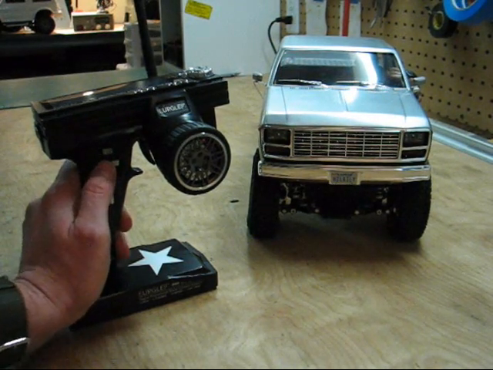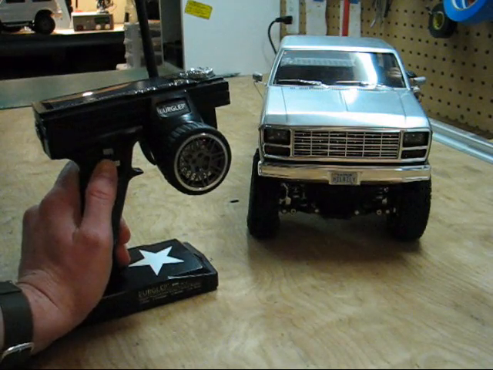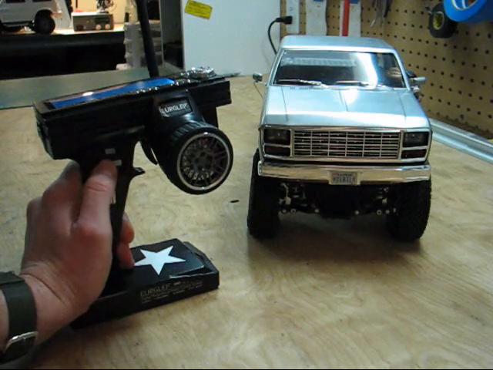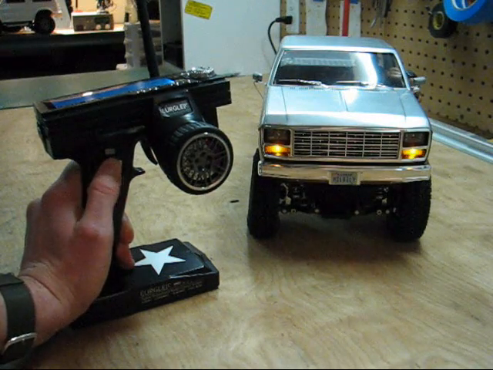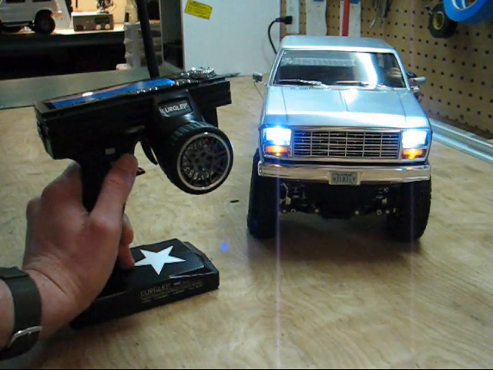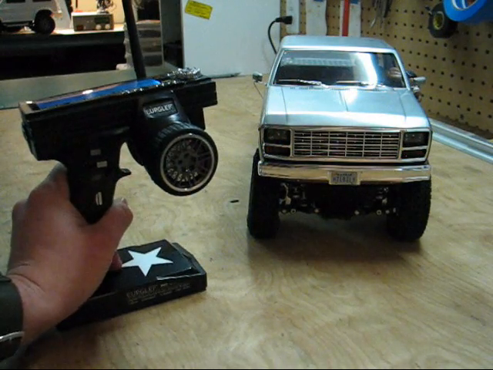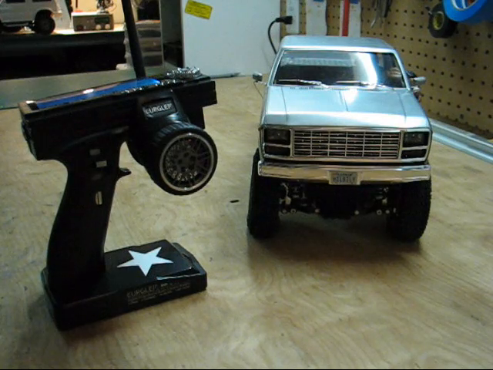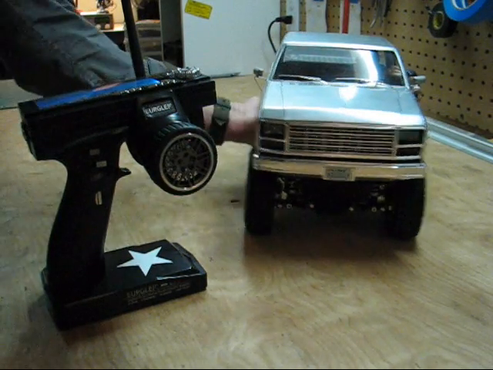Here's scheme number 1. On the front, we have a 3-position switch. This is the off, position 1. Position 2, we've got the running lights. Position 3, you've got the headlights. That's what the front looks like. On this truck, I don't have the LEDs wired for turn signals in the front, so this is all we have. I'll show you the back.